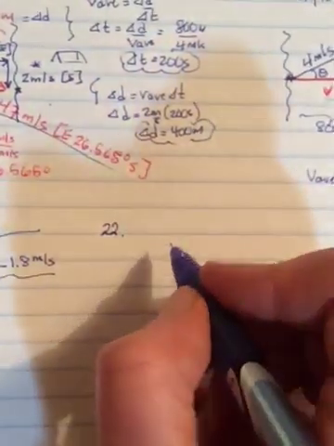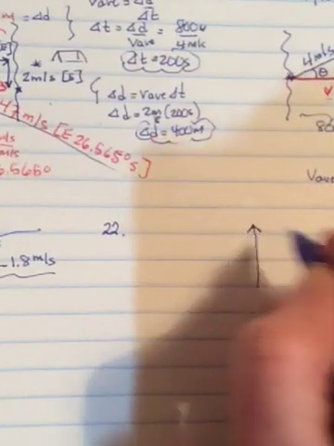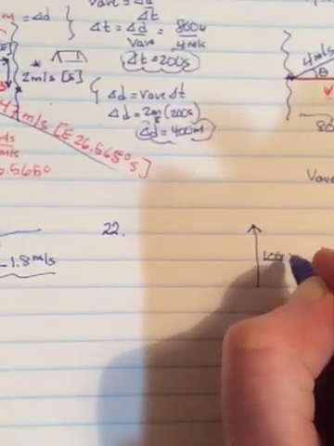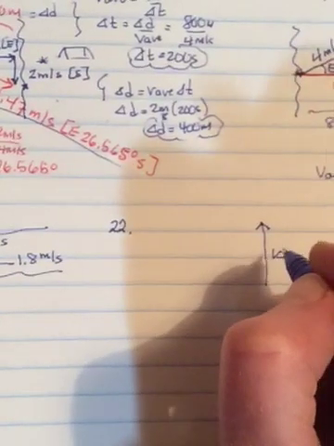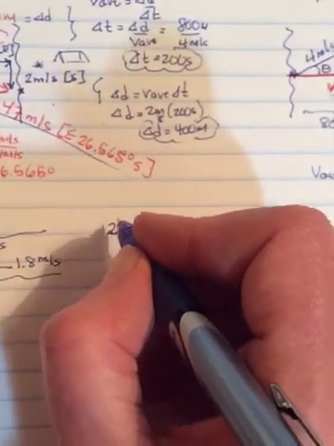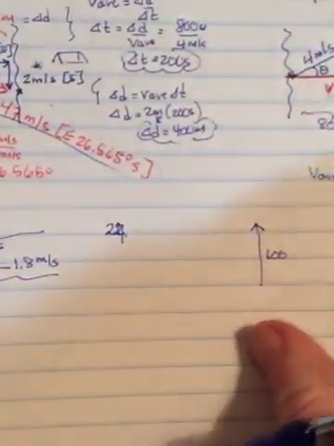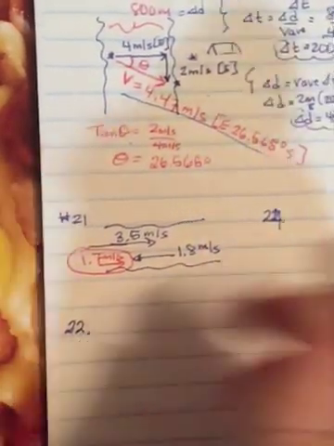For 22, it says there's a jet ski dude, and he goes 100, is it 100 kilometers? Oh no, I'm on the wrong question. That's number 24. Hold that thought. I'll come back to that in a second. And number 22, I should look at the textbook.